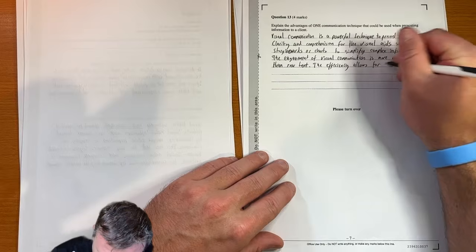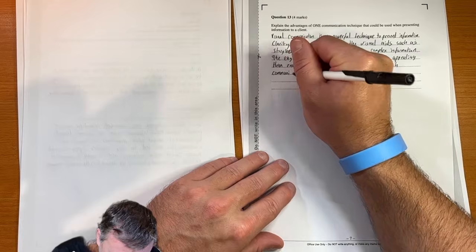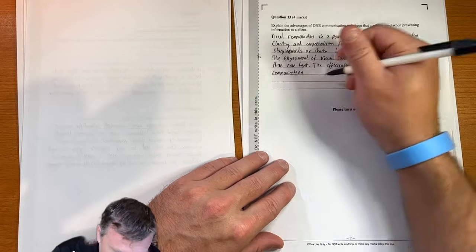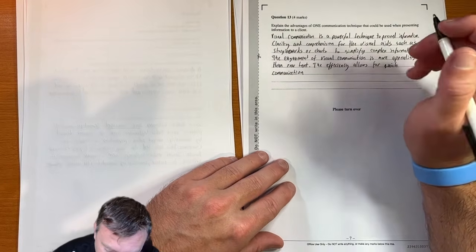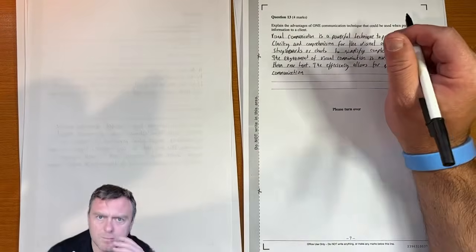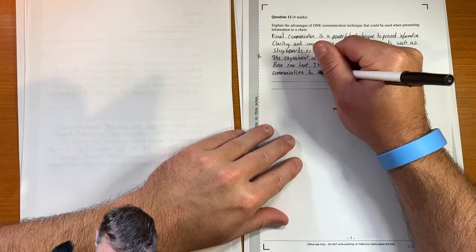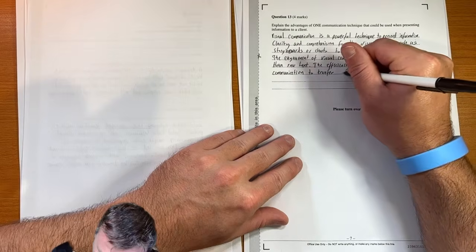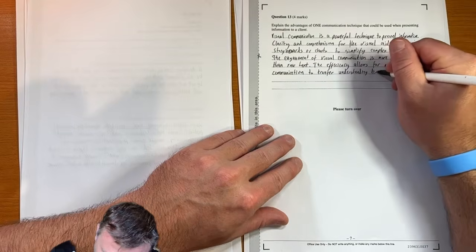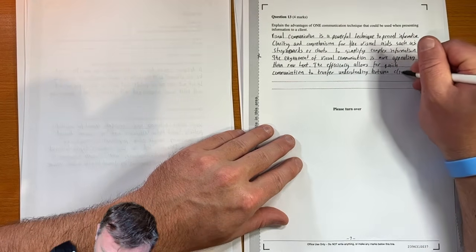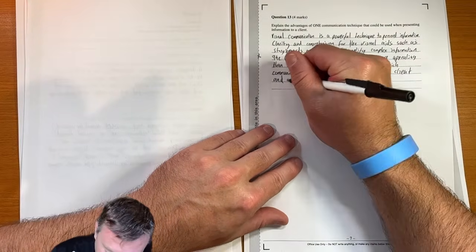Allows for quick communication to transfer understanding between client and designer.